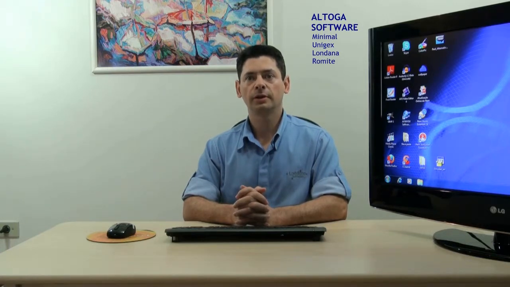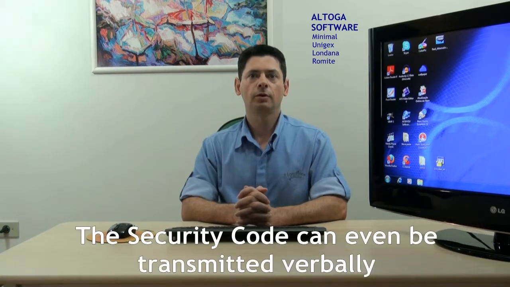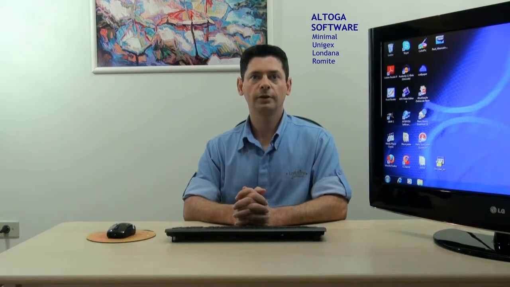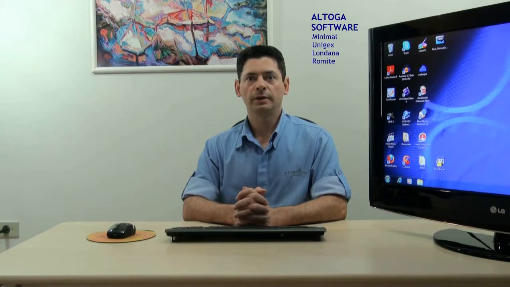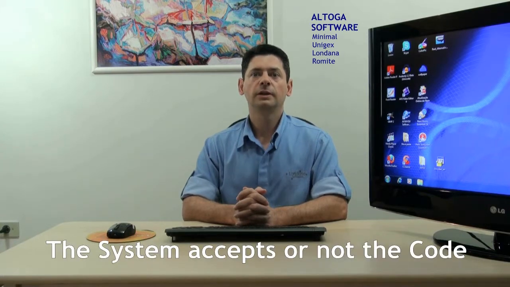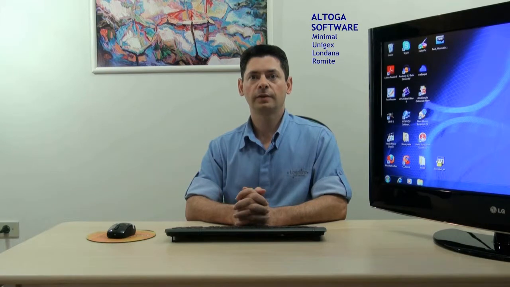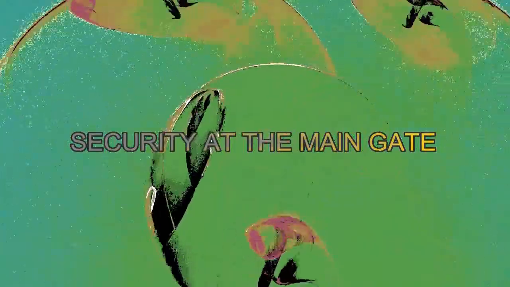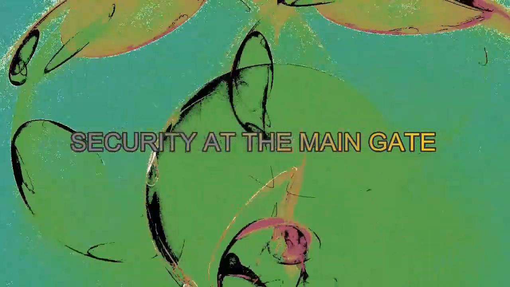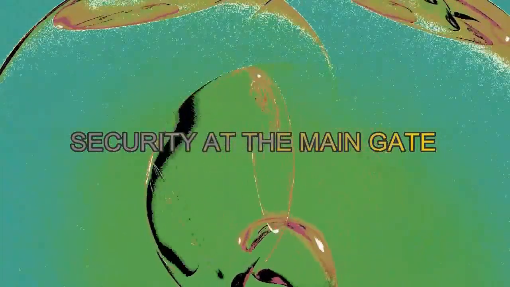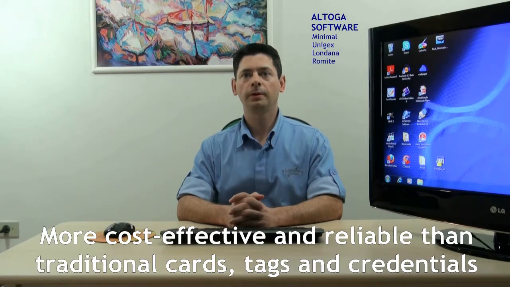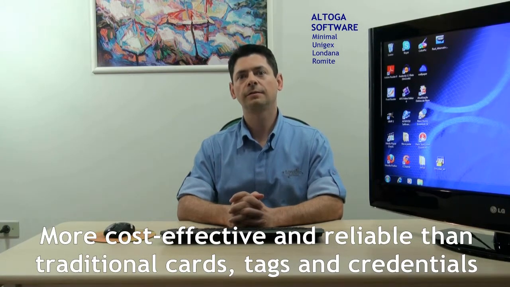Of course, the security code, as soon as it is generated and is in the computer system, can even be transmitted verbally, that is, without the use of any technology. The point is that when the system receives the code, it answers back with the data associated with that code, so the current operation can be validated. This system is much more cost-effective and reliable than paper cards, tags and credentials dated a few years back.